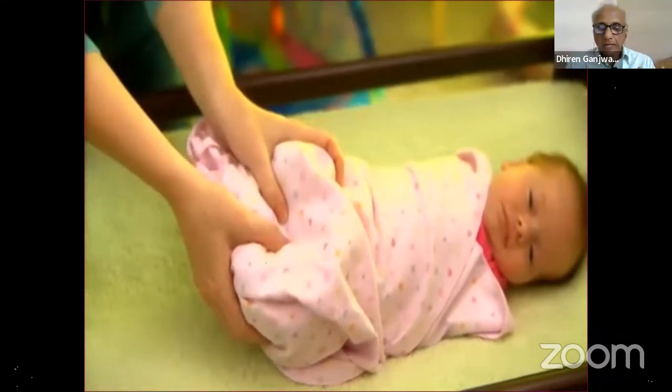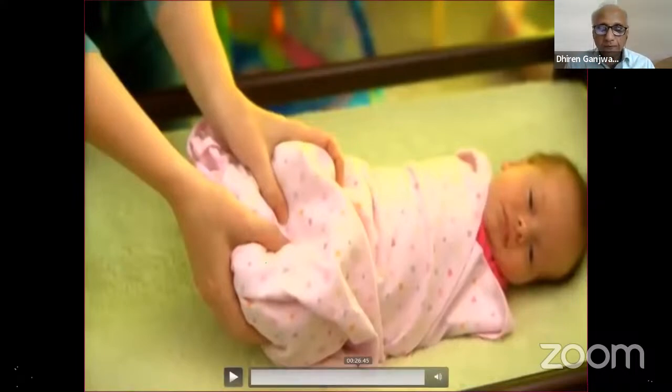So that's about the correct swaddling method. And I will pause sharing for a few minutes. Professor Benjamin Joseph, can you tell us about your experience with the Japanese study which showed that the correct swaddling technique reduces the DDH incidence?